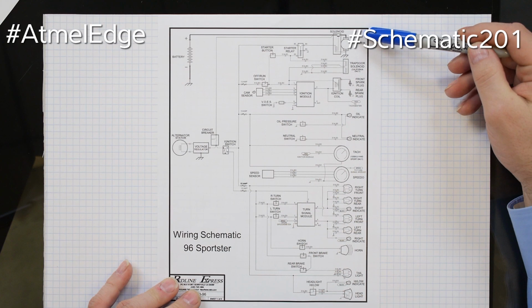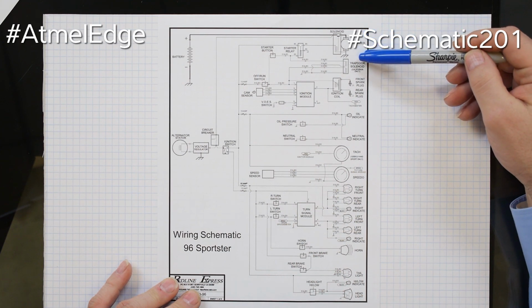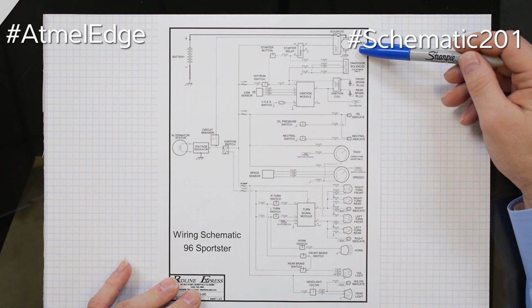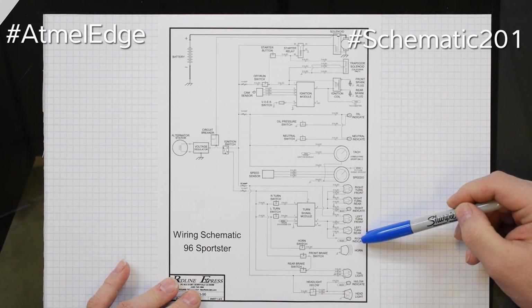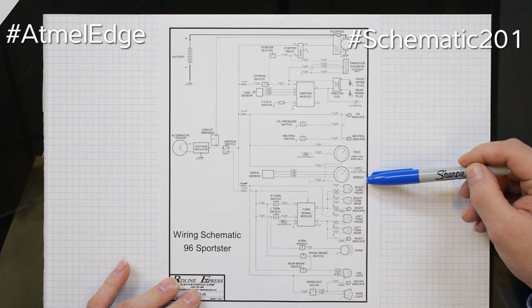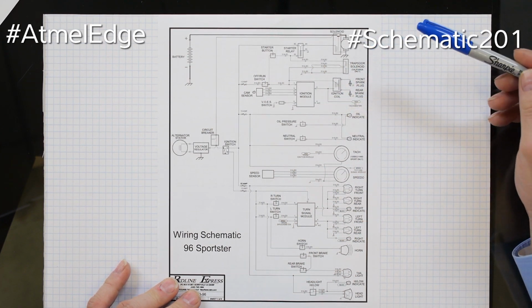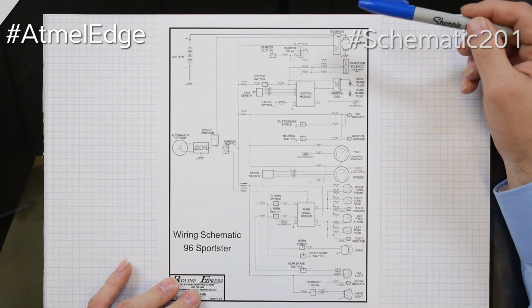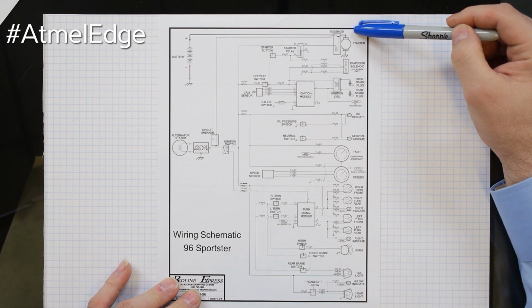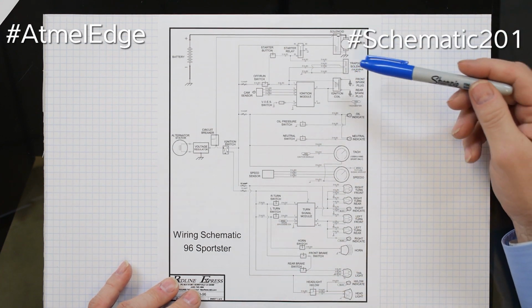I did representations of, to me, outputs. Here's all the lights. Here's the tachometer. Here's the speedometer. We have the ignition system, the ignition module, the coil, the two spark plugs. The starter, which I consider an output. The starter is where you send the power that then does mechanical work. So all of those things are on the left edge.